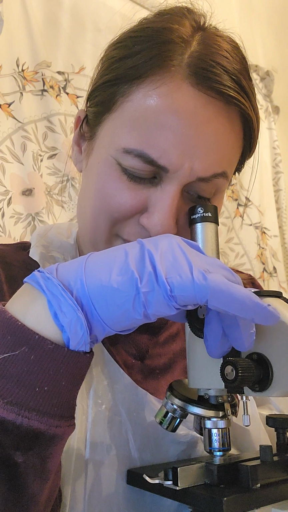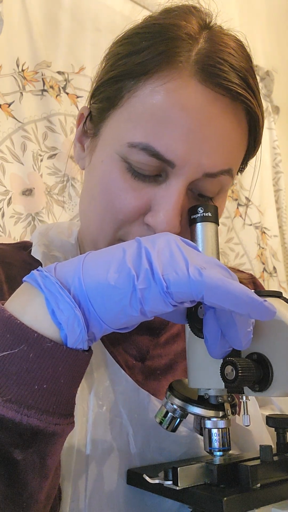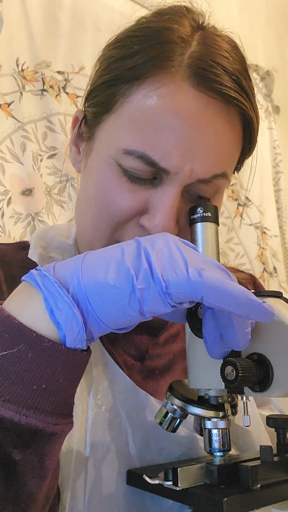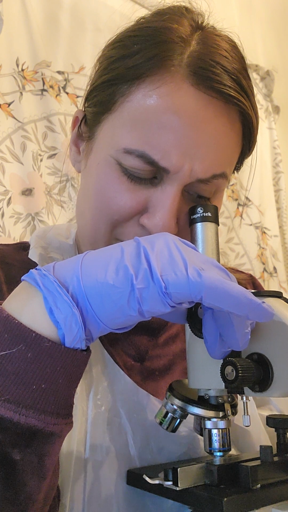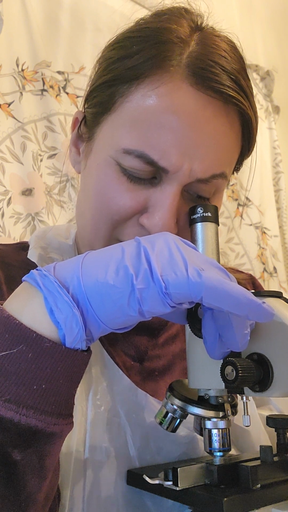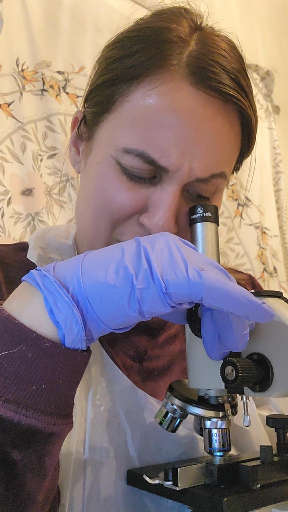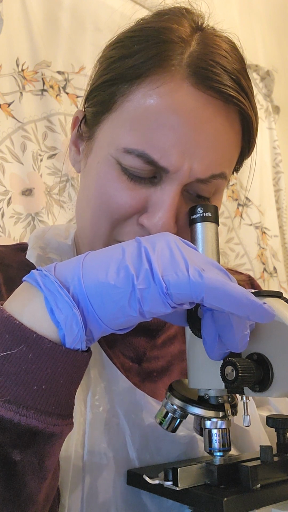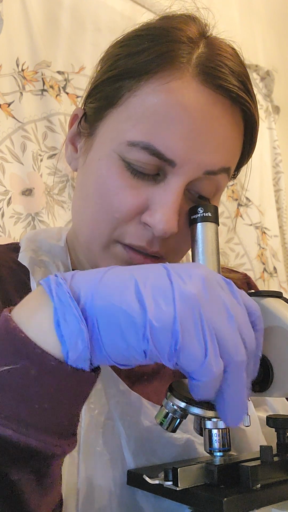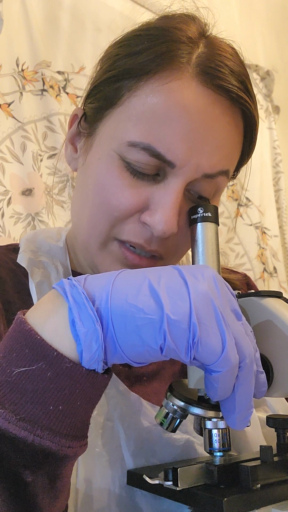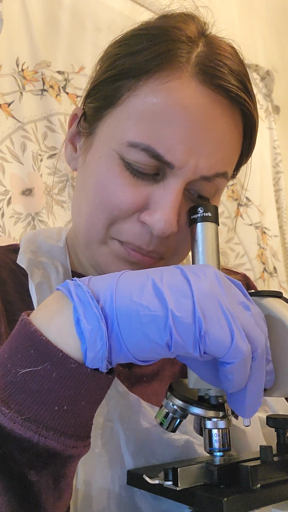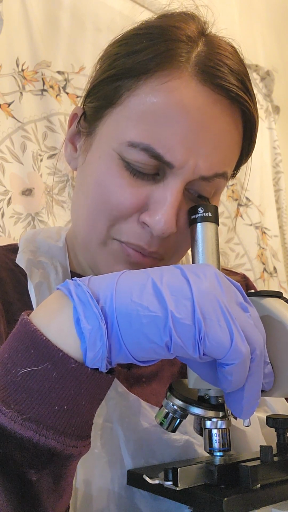Oh yeah. Now the little microbes look bigger in size. Let me see if I can get any detail. It's a deep red.